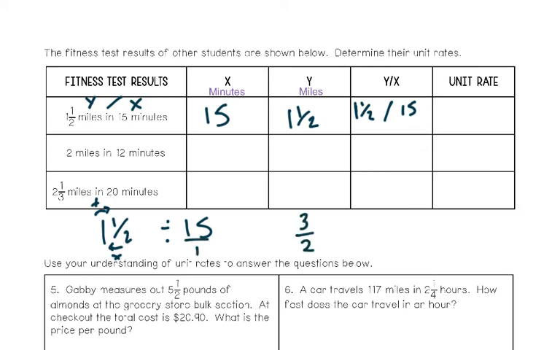It's over 1, and divided. So remember, I never divide. I multiply by the flip. So 3 halves times 1 over 15. It's an equivalent expression. These are the same things. This is just easier for us to do. So 3 times 1 is 3. 2 times 15 is 30. So I have 3 over 30 as my rate.